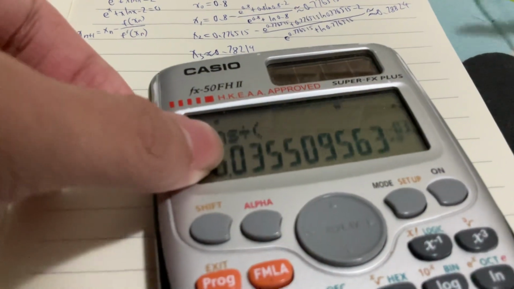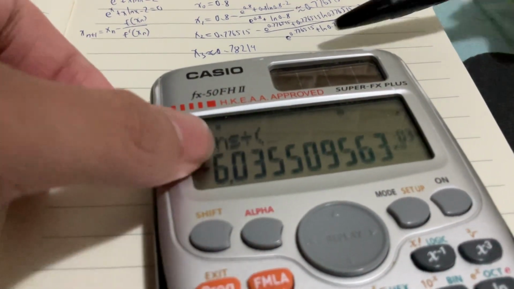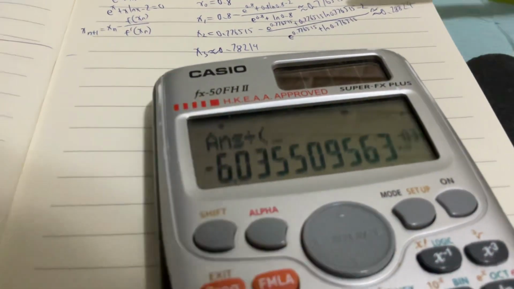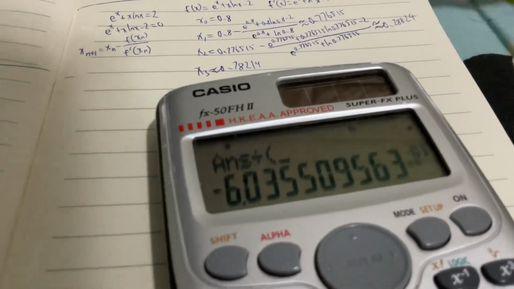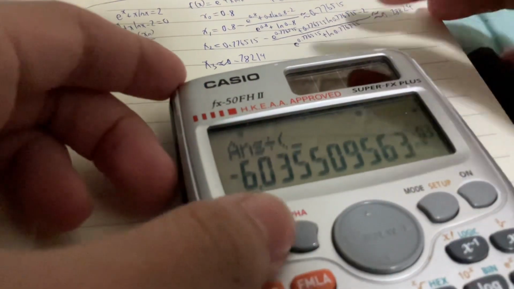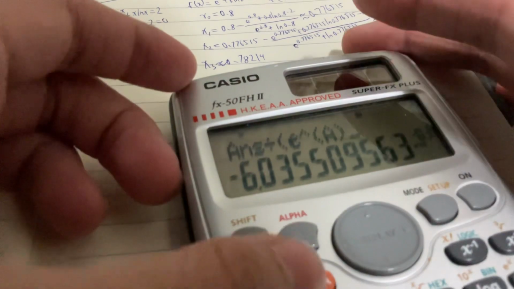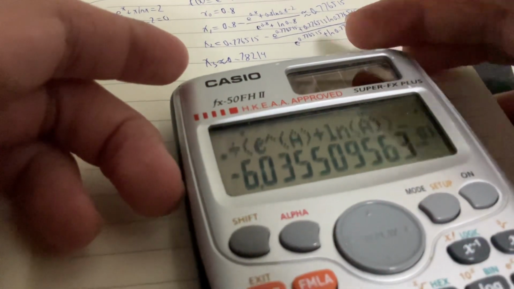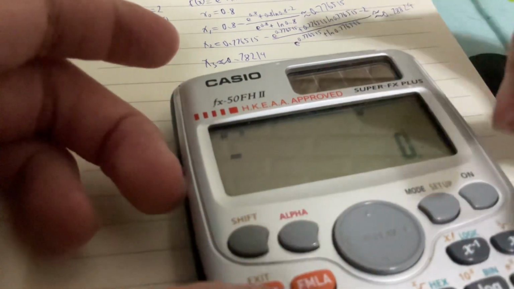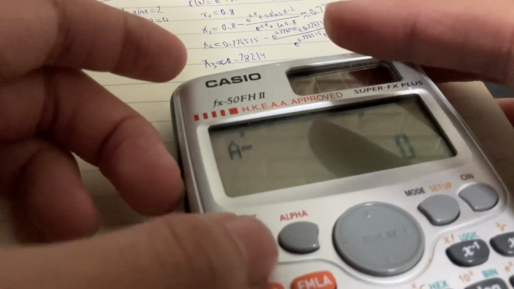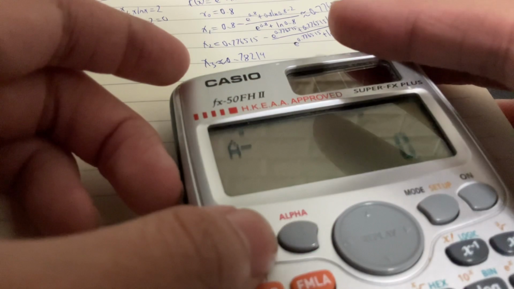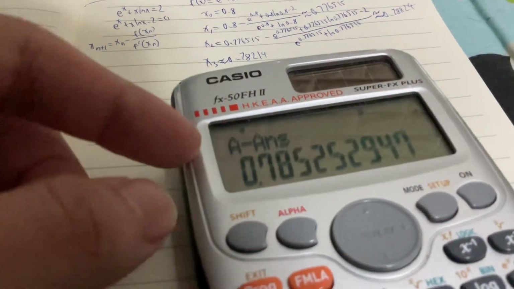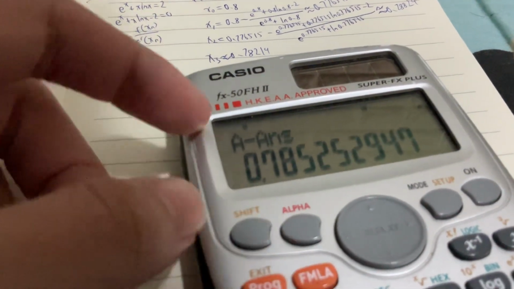It will never be a negative number because the number is really close. Then our previous number minus our answer.